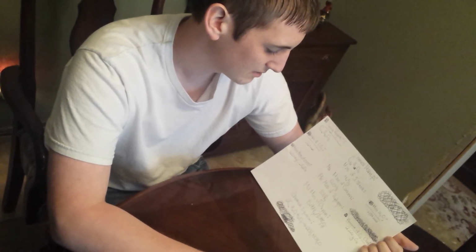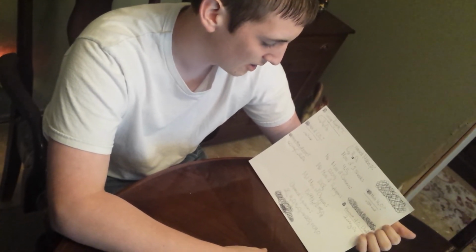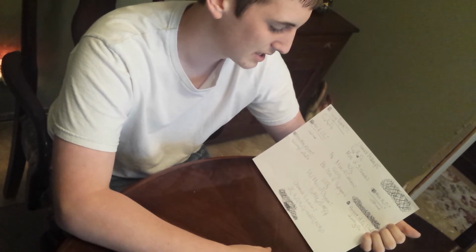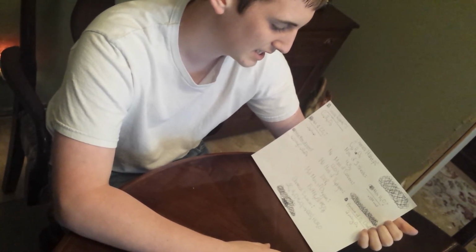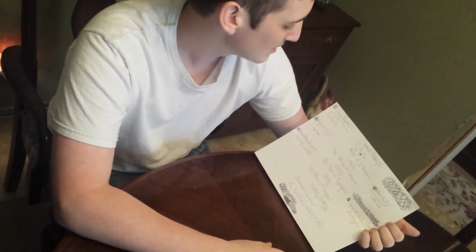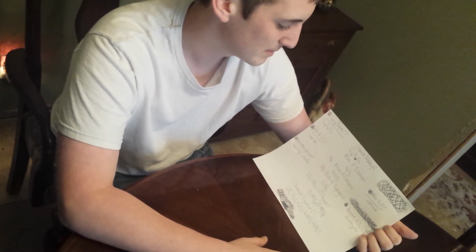The chemical equation was 2C6H10O5 plus 6O2 converted to 12CO2 plus 10H2O. The limiting reagent was the paper because we ran out of paper before we ran out of oxygen.